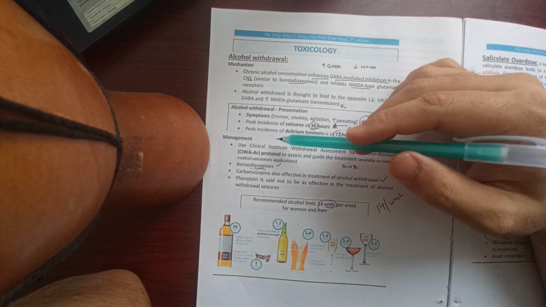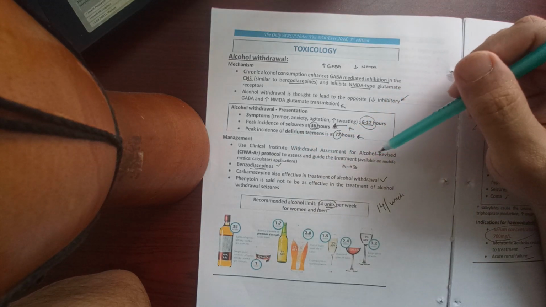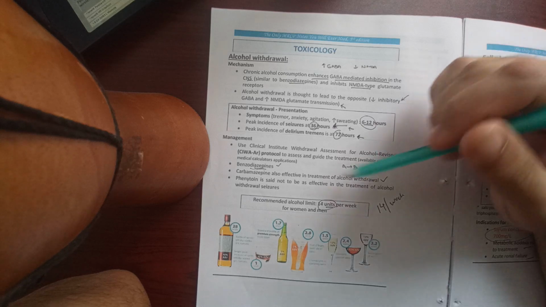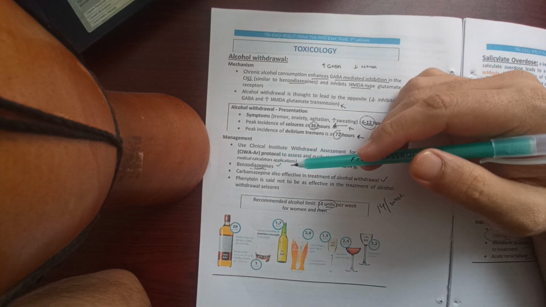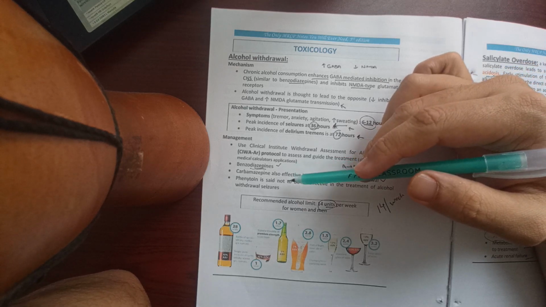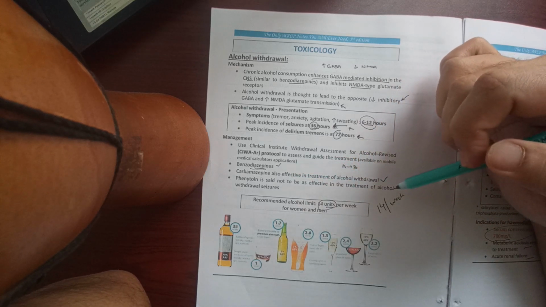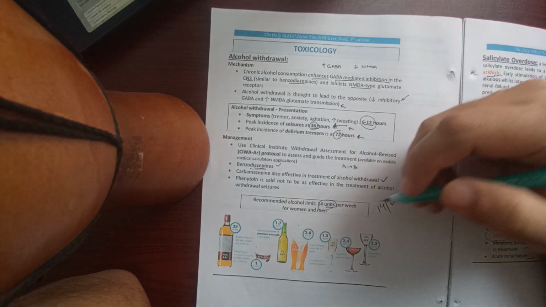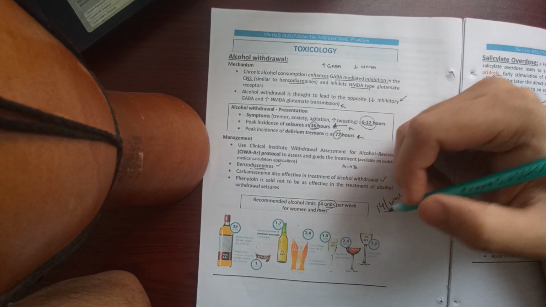The management would be use clinical institute withdrawal assessment for alcohol revised protocol to assess and guide the treatment. Benzodiazepine can be given. Carbamazepine is also effective in the treatment of alcohol withdrawal. Phenytoin is said not to be as effective in the treatment of alcohol withdrawal seizure. So recommended alcohol limit is 14 units per week for women and men.